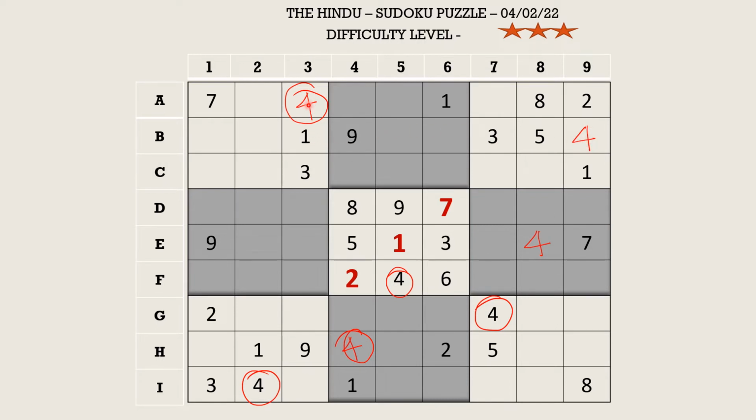Now this 4 blocks these 2 cells. This 4 in A row blocks these 2 cells. There is a 4 in column 5 and a 4 in column 4. So C6 takes 4.